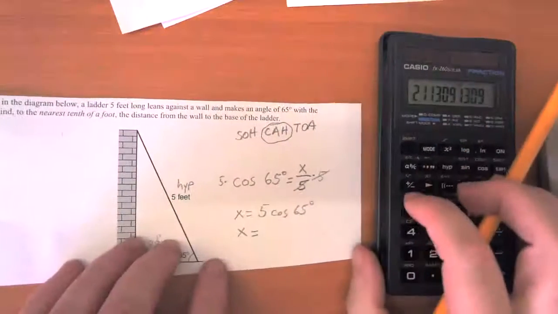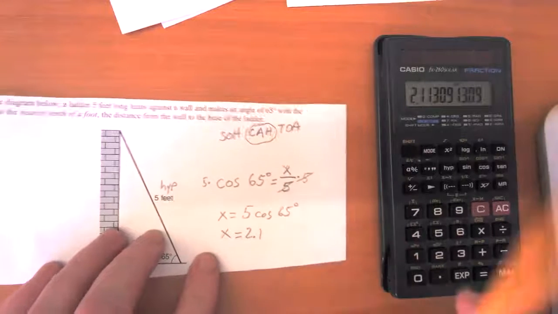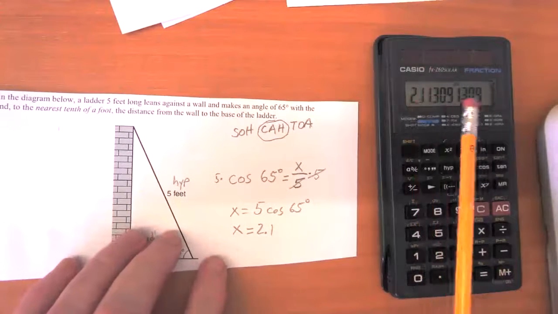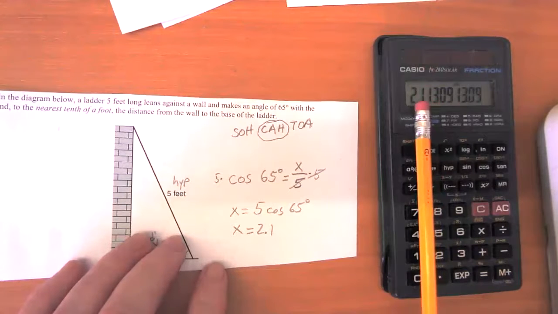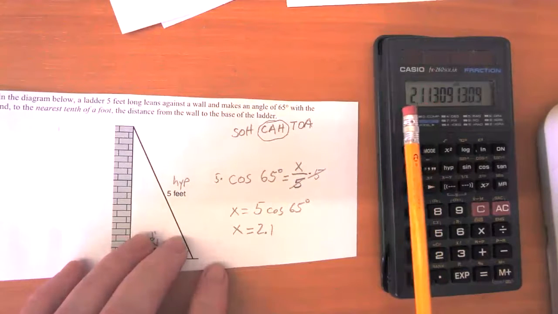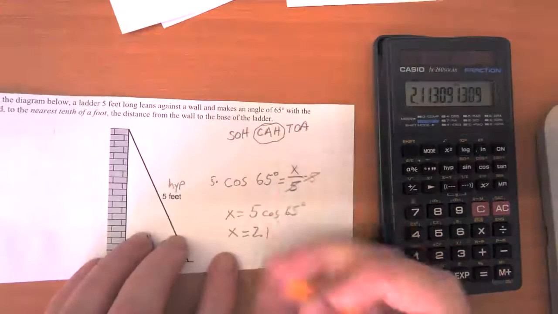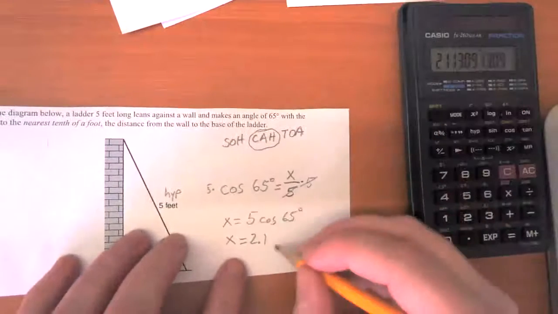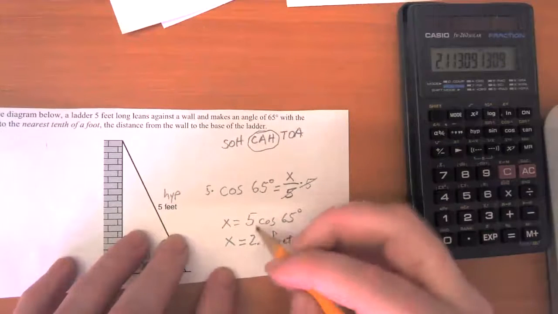Remember, rounding down from 2.1 doesn't mean 2.0, it means 2.1. I want to know, is this number closer to 2.1 or to 2.2? It's definitely closer to 2.1 than it is to 2.0, right? So here is the nearest number that's expressed in tenths that talks about the distance of the triangle. So this is 2.1 feet.